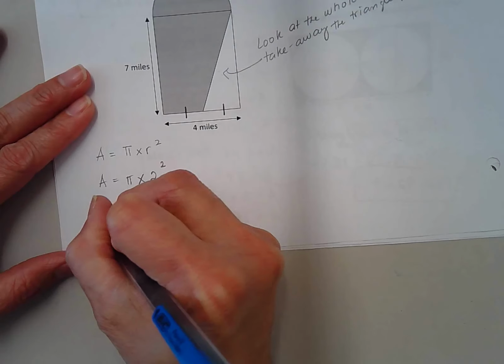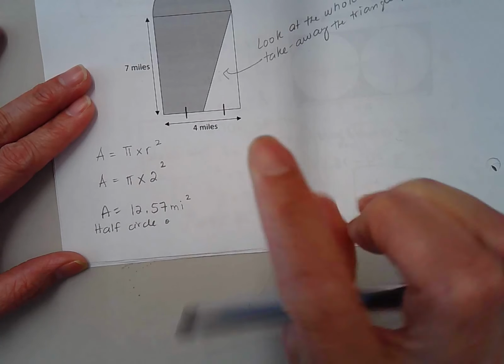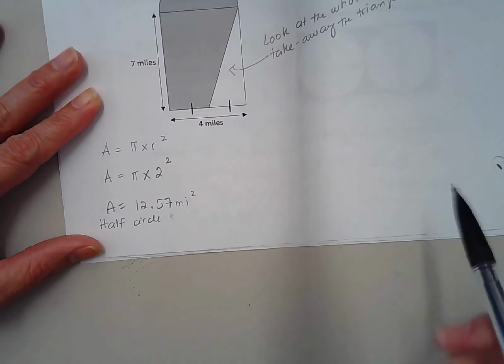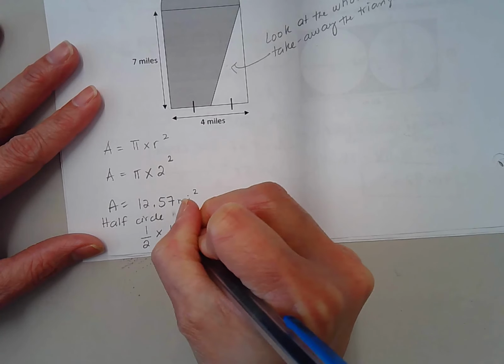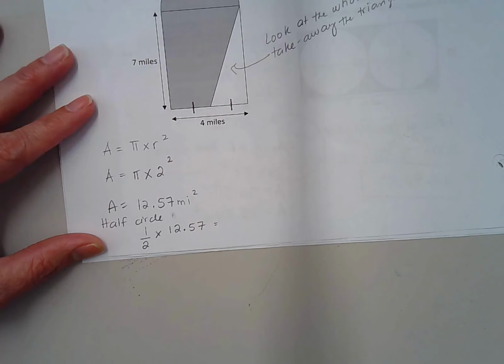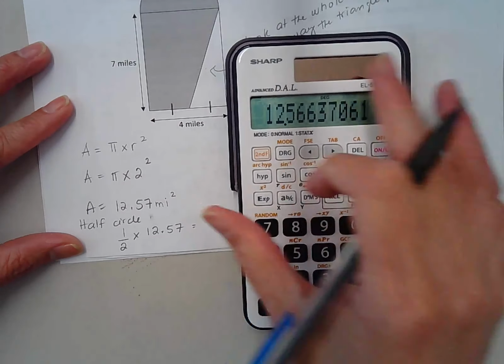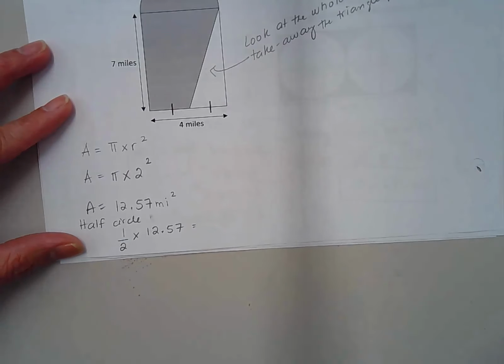So half circle. Well, how can you do half? It's 1/2 times 12.57. Okay, this is the same thing as dividing it by 2, right? So dividing it by 2, that's 6.28.